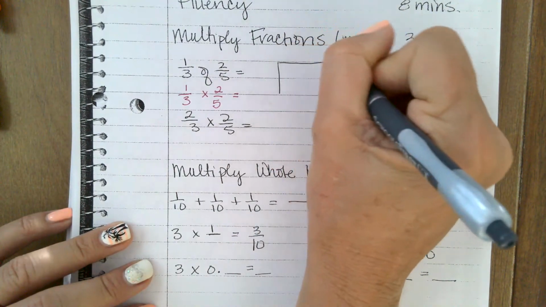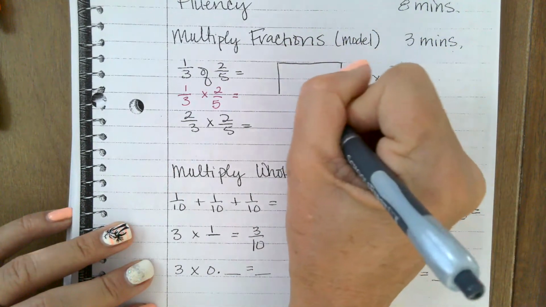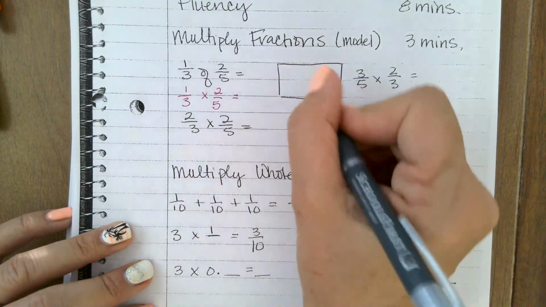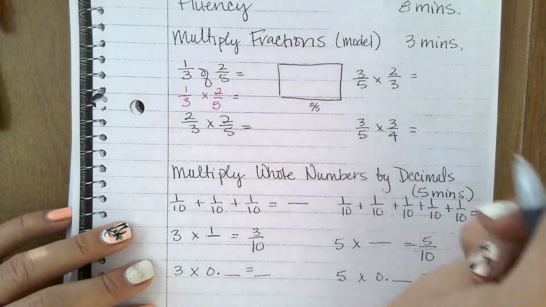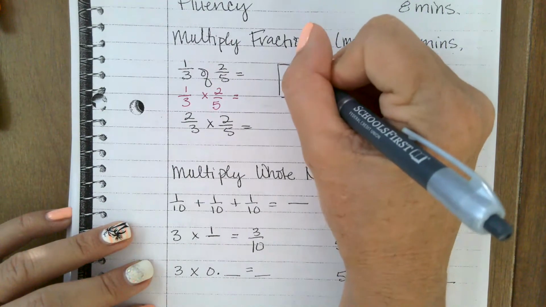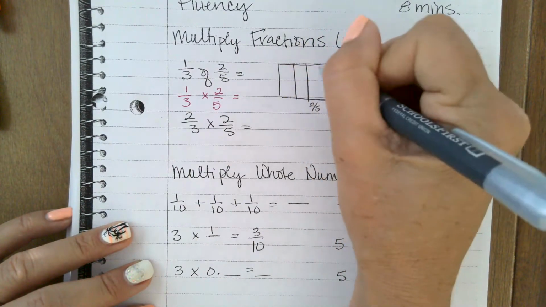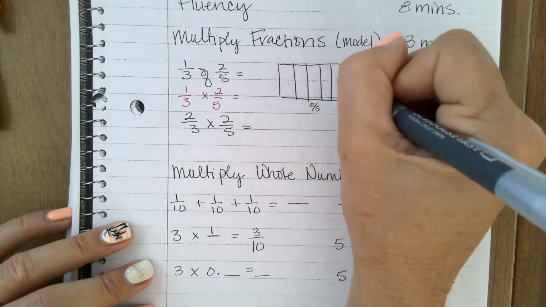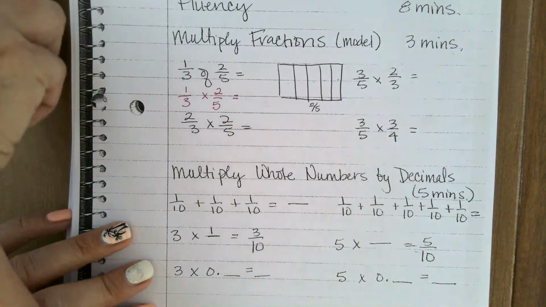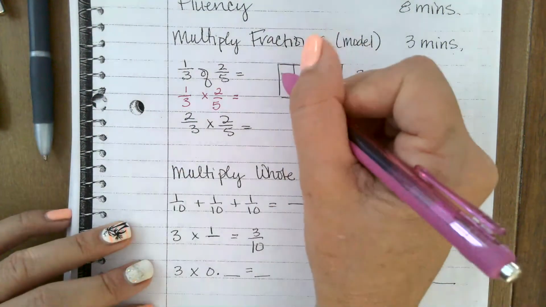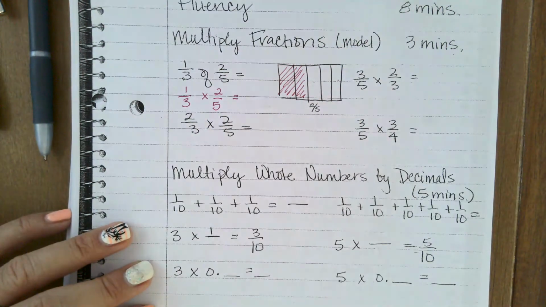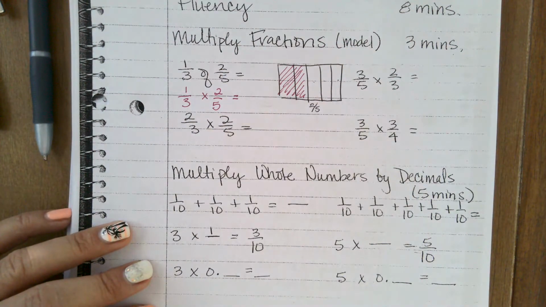So I'm going to start this first one with you. We're trying to find 1/3 of 2/5. Here is our 2/5 down here, right? So let's divide this up into fifths. 1, 2, 3, 4, 5. All right, and now 2/5 is shaded, right? Now, what we want to find out is what is 1/3 of the 2/5.